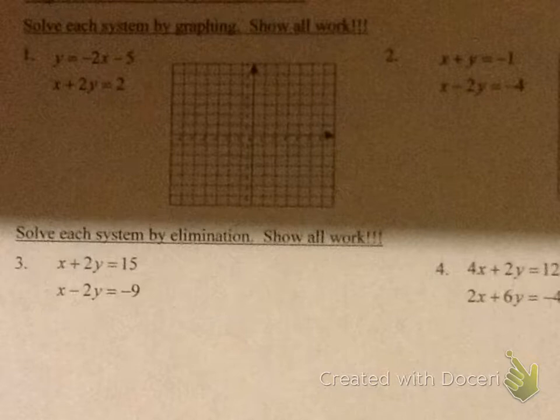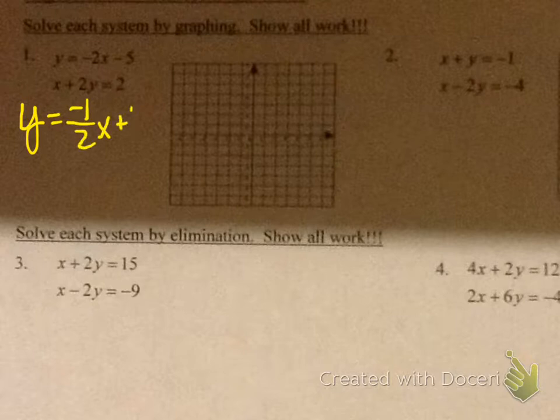So I'm going to start off. First off, I need to go ahead and solve for y for the second equation. By doing that, I get y is equal to negative 1/2 x plus 1. When I do that, I go ahead and graph that with a y-intercept of 1. And then I'm going to use my slope to help me get my lines. I'm going down 1 over 2. And so that's how I got that yellow line.